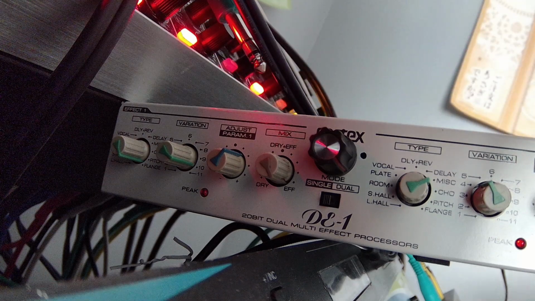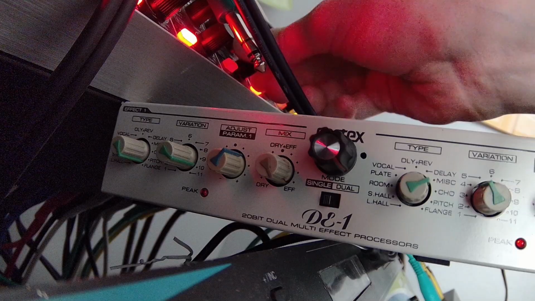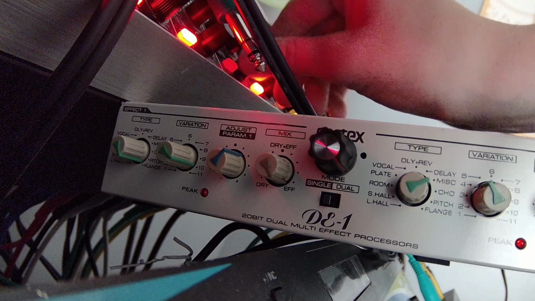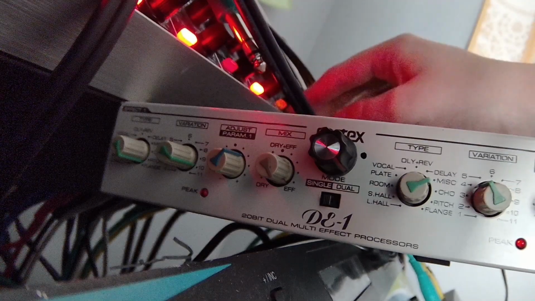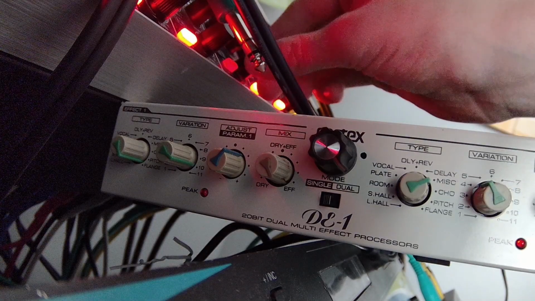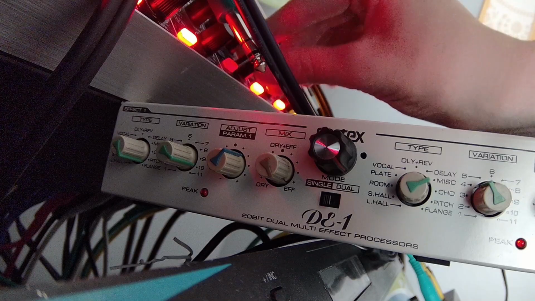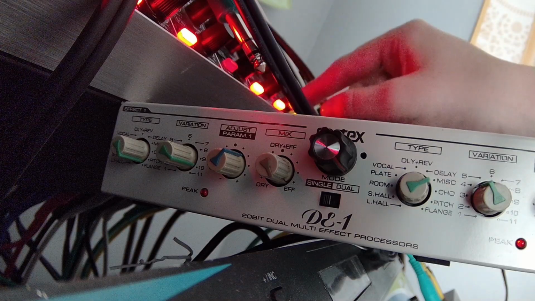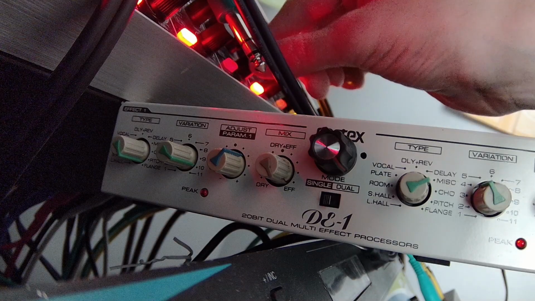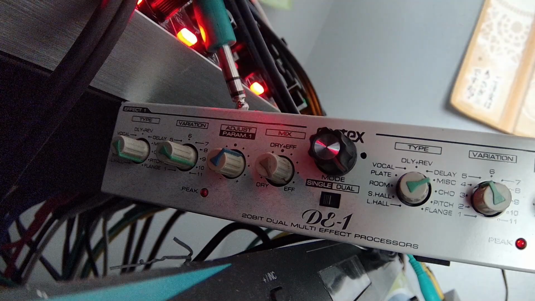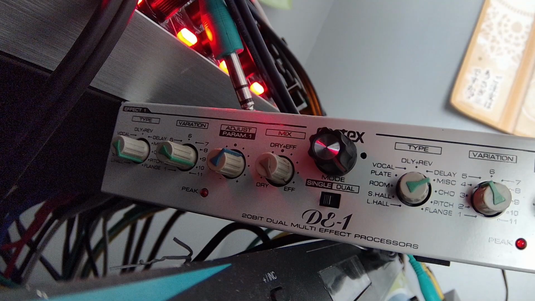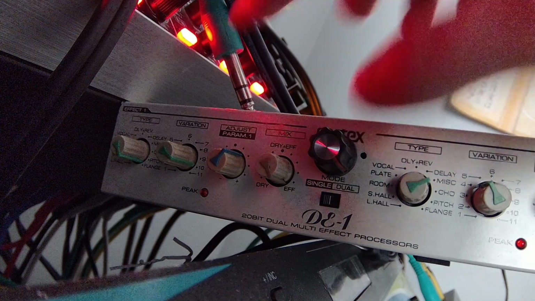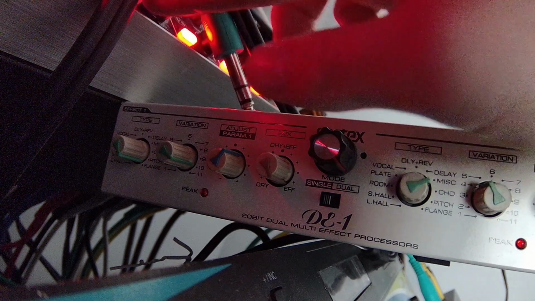I can turn up the Digitech. So now let's turn on the circuit vent Fostex. There it is.